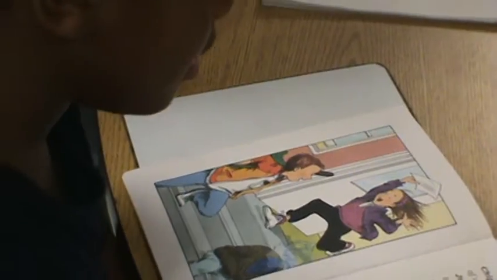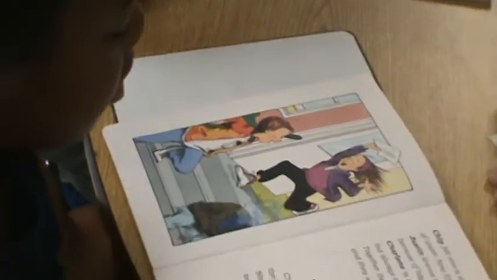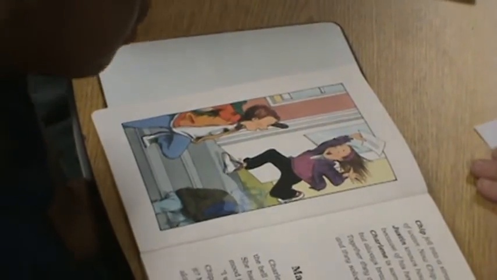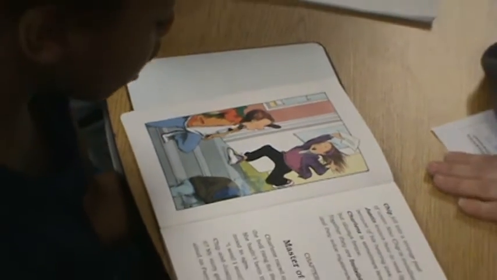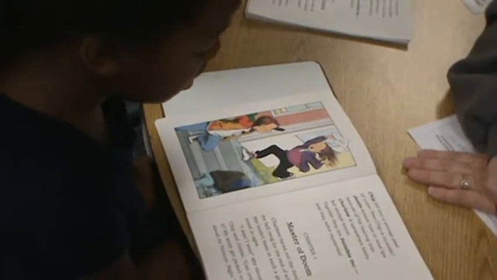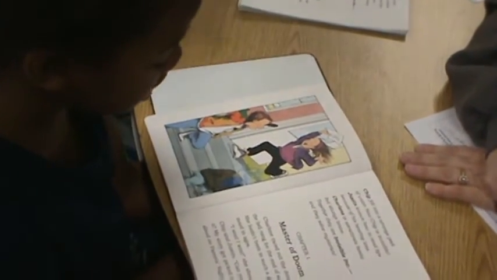Charlene is sometimes bossy, but always brave. Together, they are invisible and they solve mysteries.